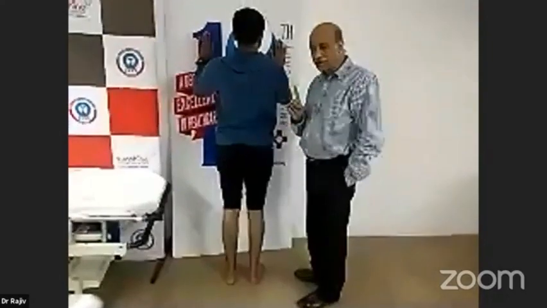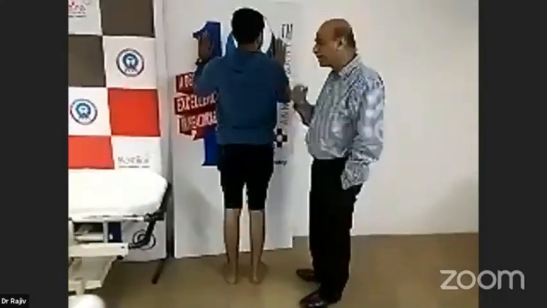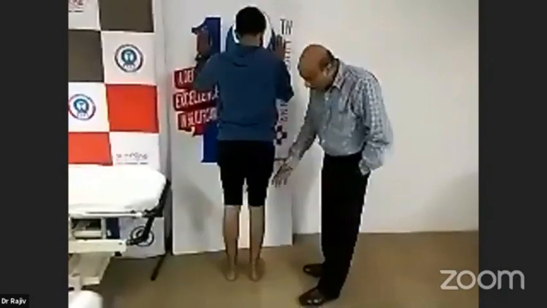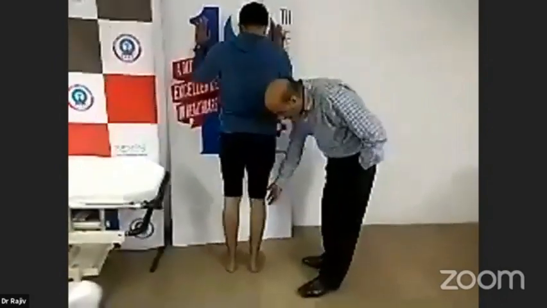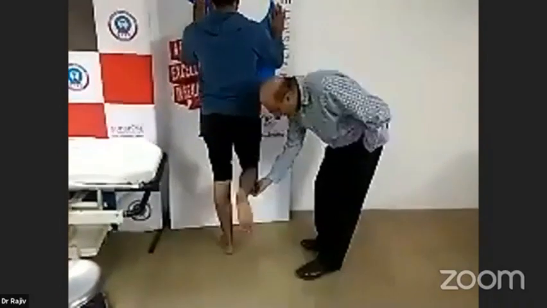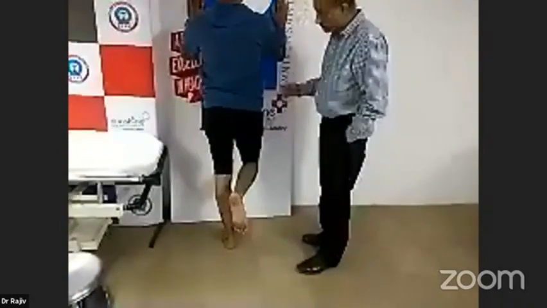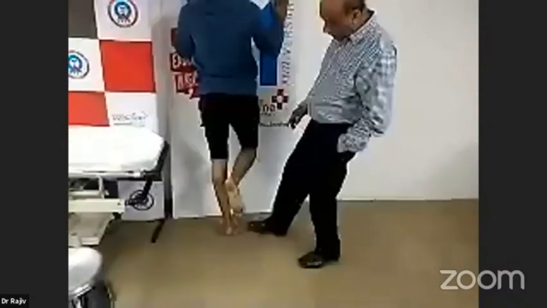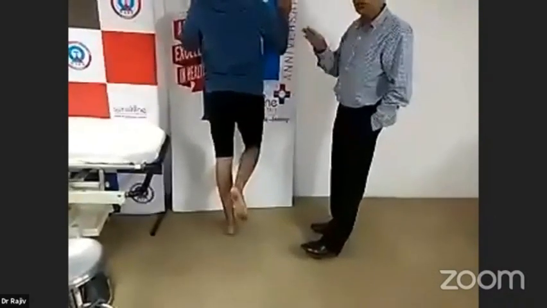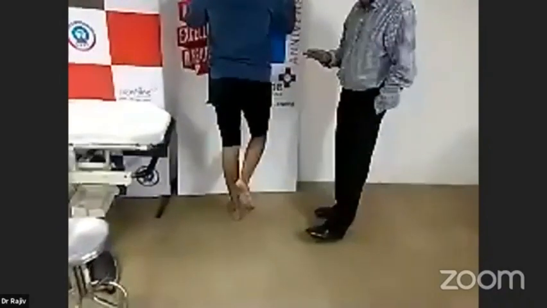Typically, we ask the patient to hold the affected limb first, hold from the knee, and the patient is asked to raise himself on the toes, go up and come down. We ask the patient to repeat this 5 to 6 times.